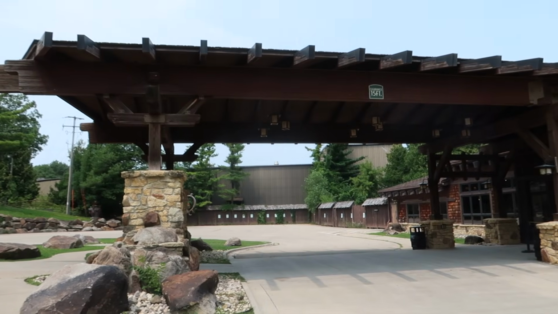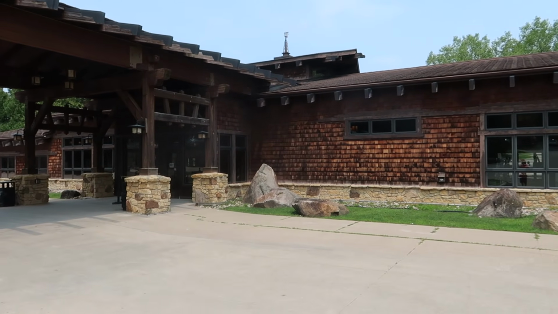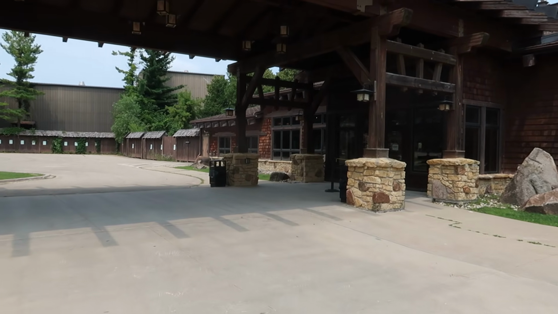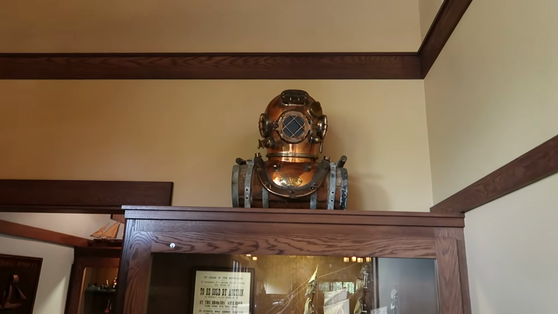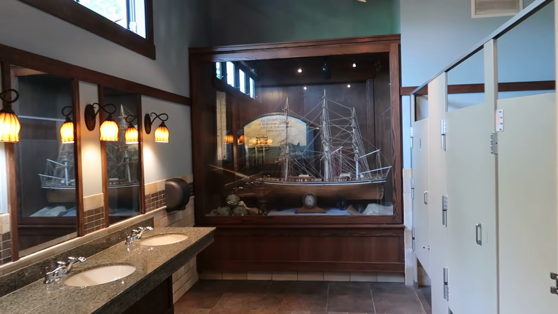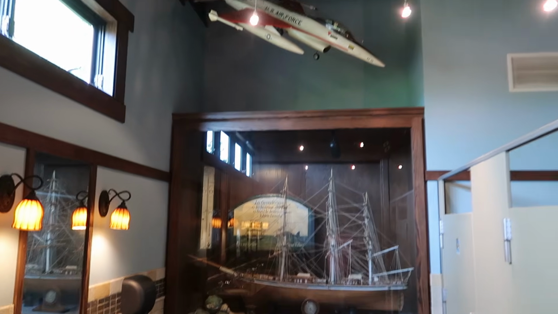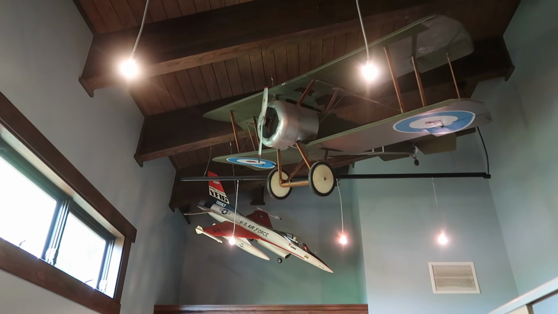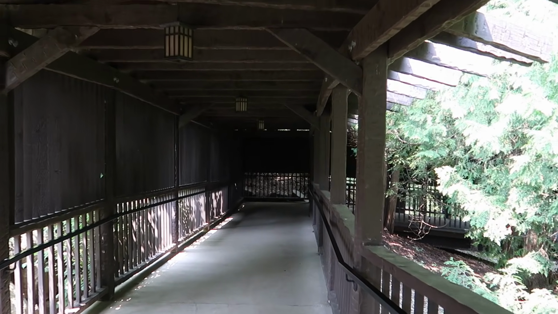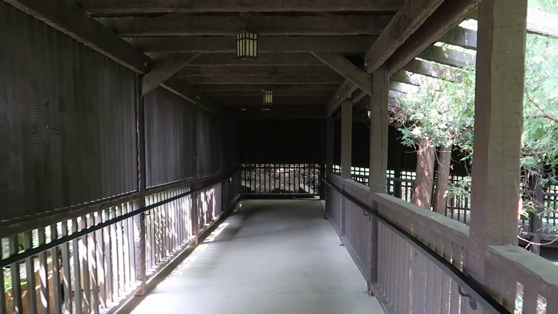Now, this is not actually the house right here. This is just the main building where you get your tickets and head inside. Heading into the men's room here in the lobby. You can see an aquatic theme, some ships, and look at that. Past the urinals and the stalls, a massive ship right there. Also some airplanes above our heads. All right, walking down the pathway here to begin our tour.